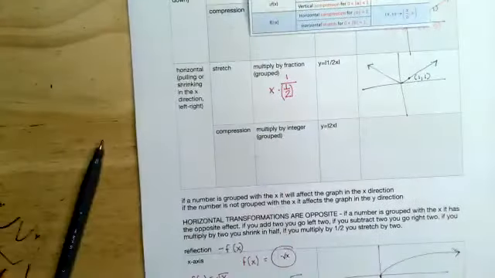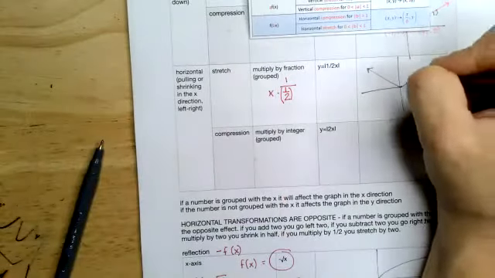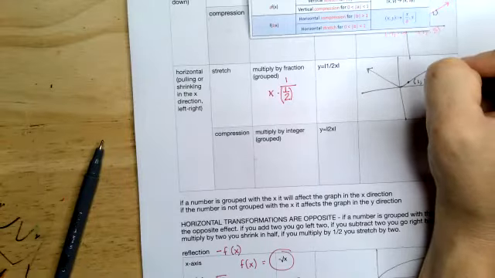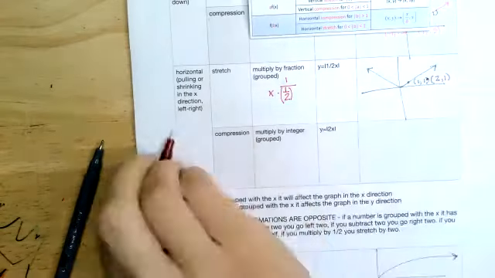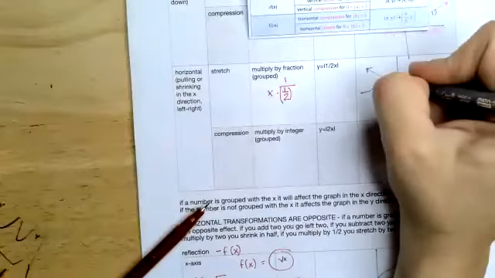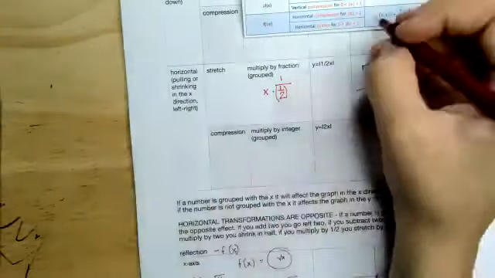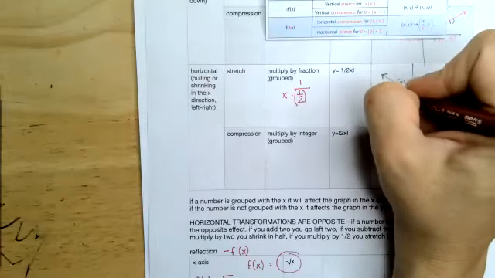So x times 2. So instead of 1, 1, you have 2, 1. Instead of -1, you have -2, 1.